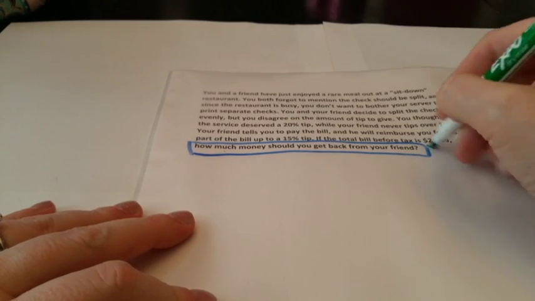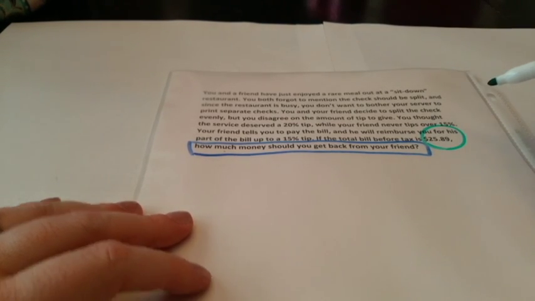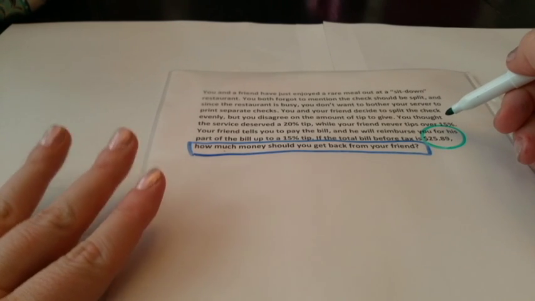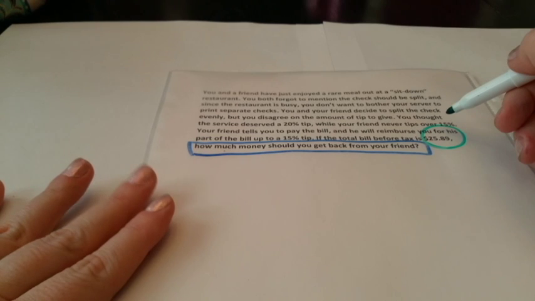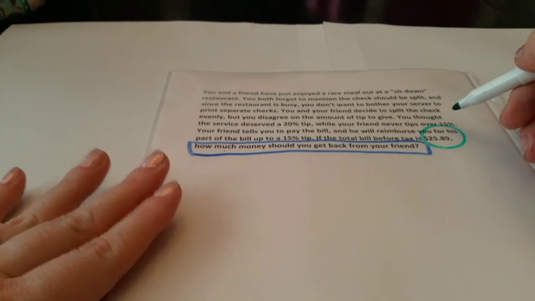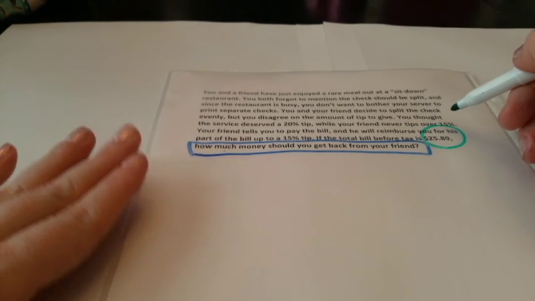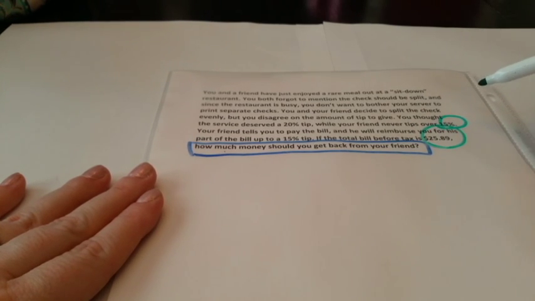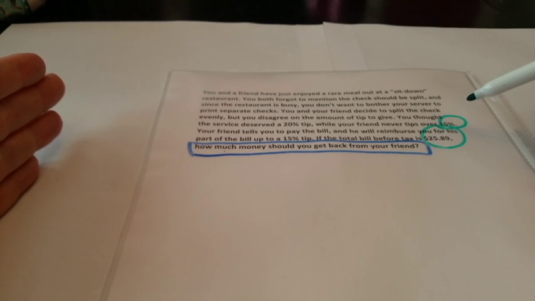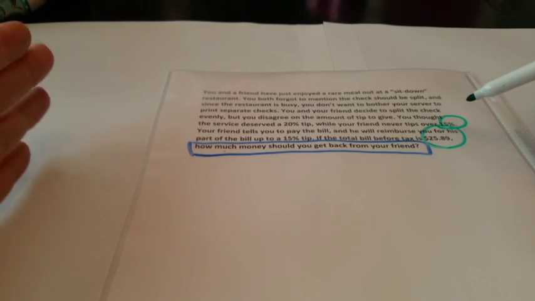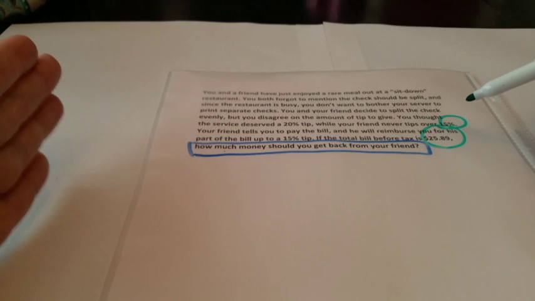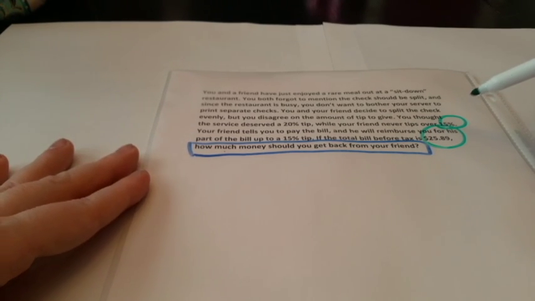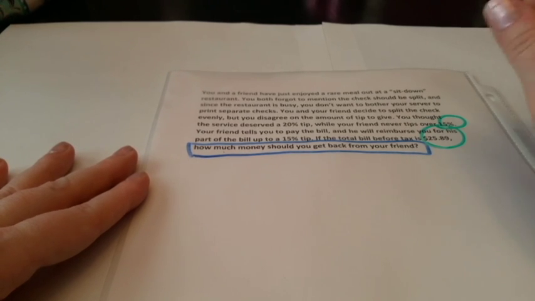So we know the bill is $25.89, and your friend says, I will only pay up to a 15% tip on this bill. So that's the other relevant piece of information, because we're not splitting it evenly with a 20% tip. You're going to put a 20% tip on it, but your friend is only going to pay you back up to the 15% tip. So I don't know that I'd ever split checks with him again, but that's another story for another time.